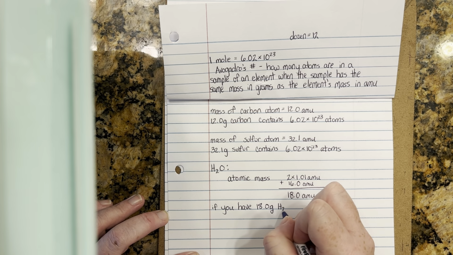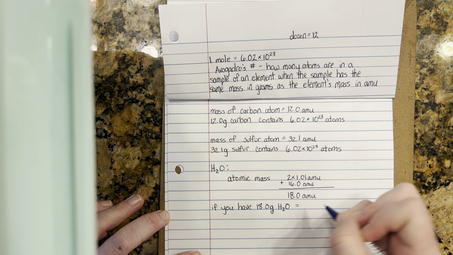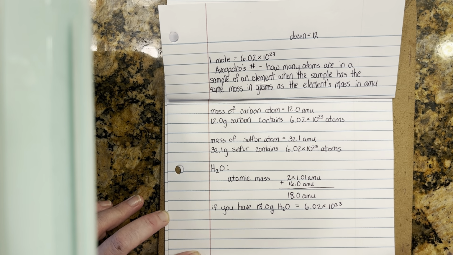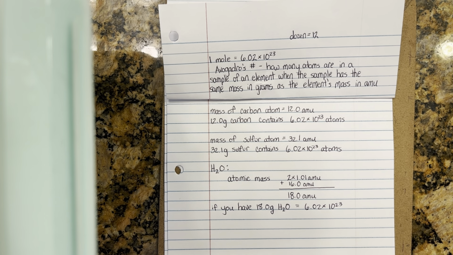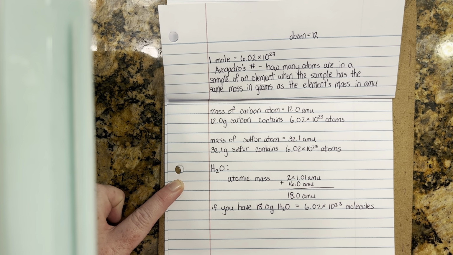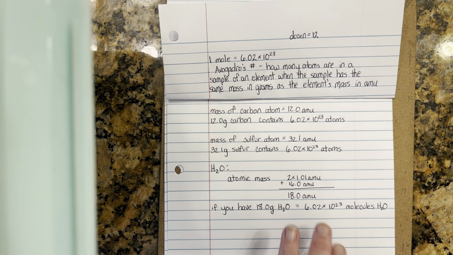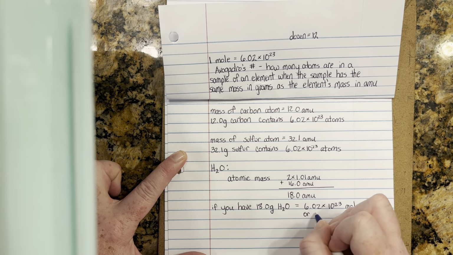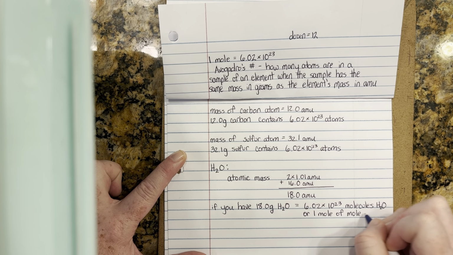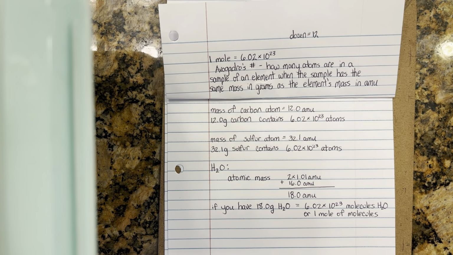Okay, so if I have 18.0 grams of water, in that sample I have 6.02 times 10 to the 23rd molecules of water in that sample, or 1 mole of molecules. Okay, because we know 1 mole equals 6.02 times 10 to the 23rd.